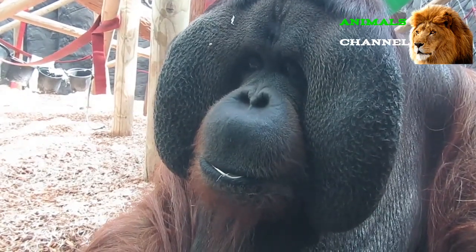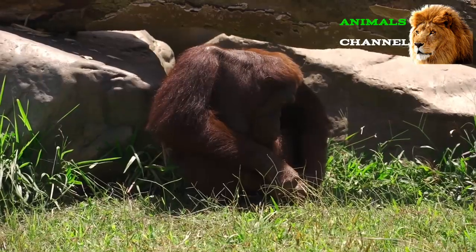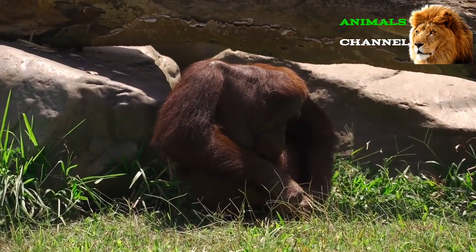If nothing continues to be done though about their dwindling habitats, it's been estimated that orangutans will be extinct from the wild within the next 10 years.